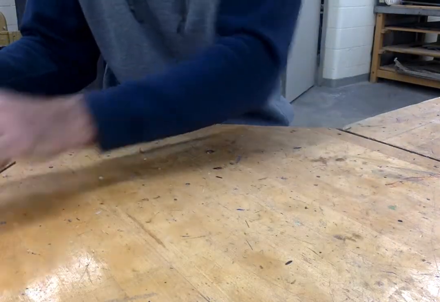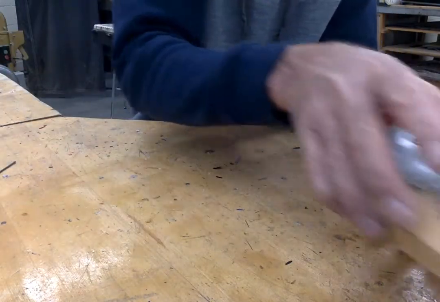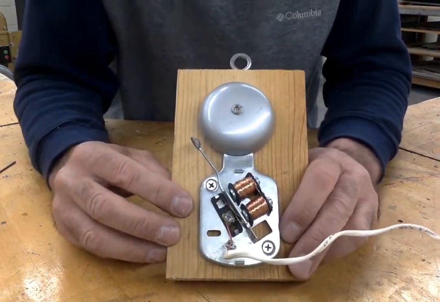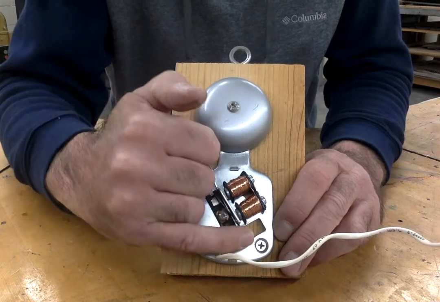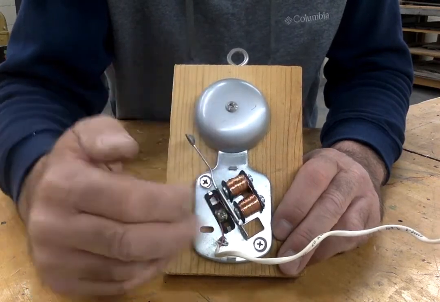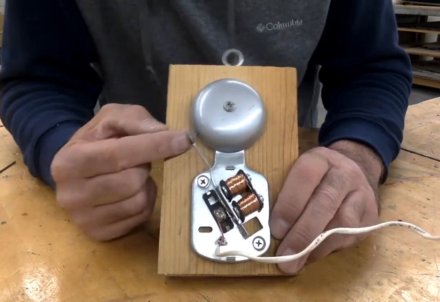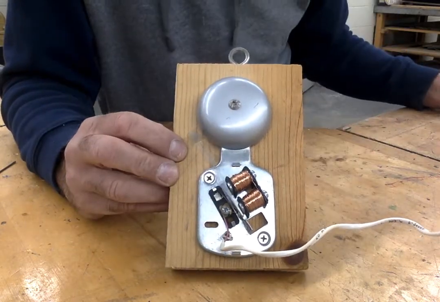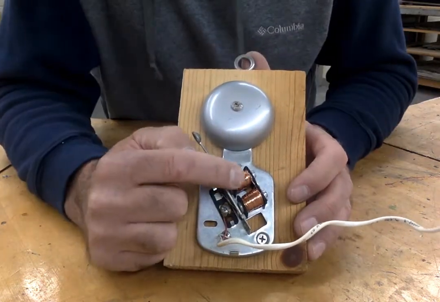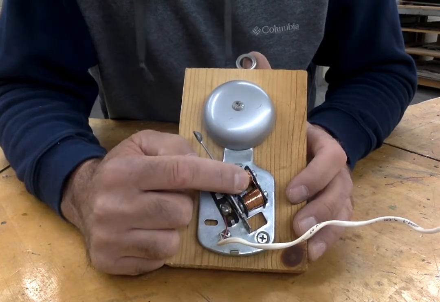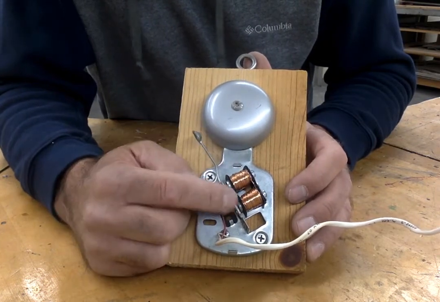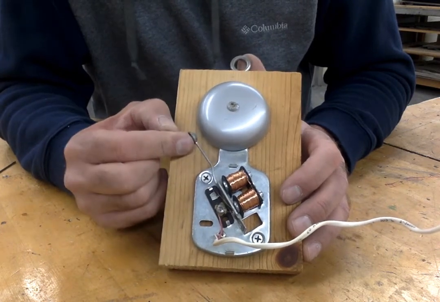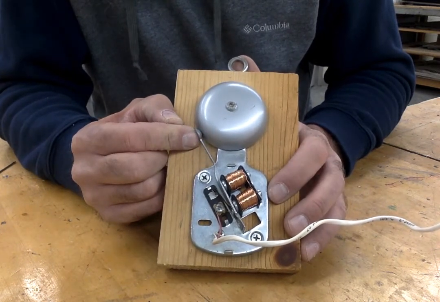Another device that uses electromagnetism and creates a little bit of movement is this bell. This is an old style bell, and you can see a couple of electromagnets right here, and we've got a wire going to it, and there's a hammer. What's going to happen when I send electricity through these two magnets is, since this hammer is made out of steel, those magnets are going to attract that hammer over to them, and it's going to cause it to hit the bell.